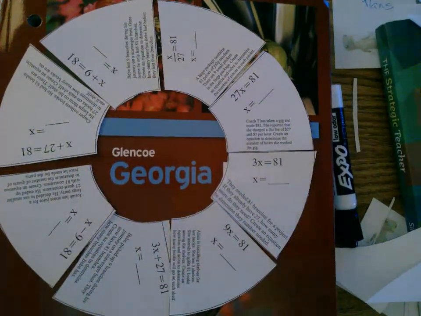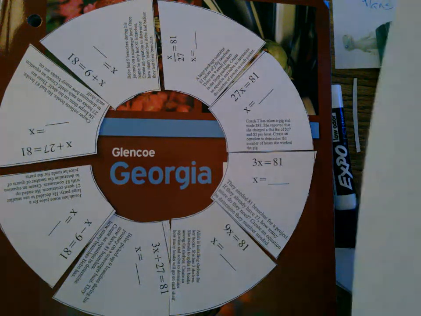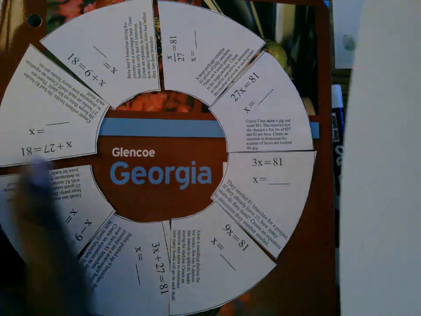After you are sure about everything, you are going to get a plain white sheet of paper and attach this circle to it.